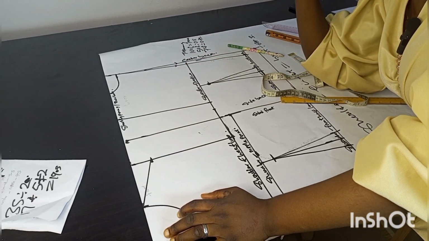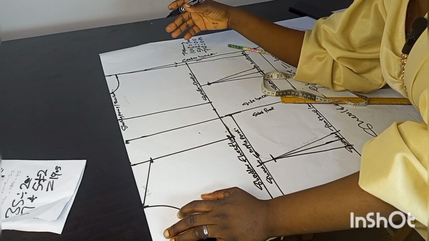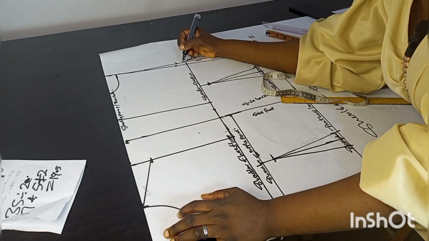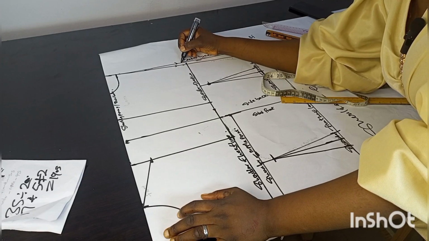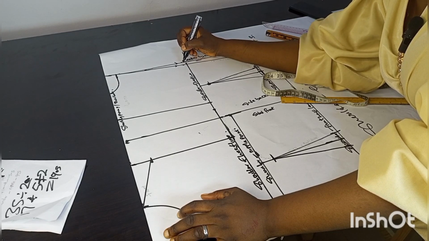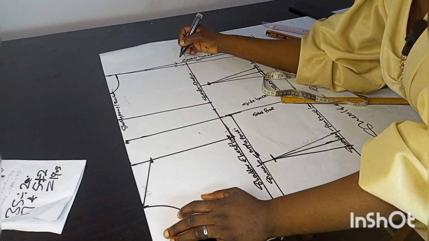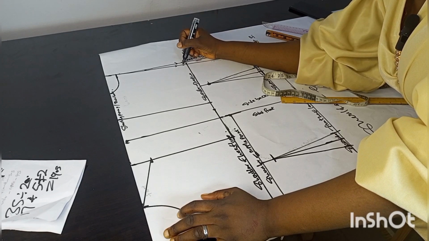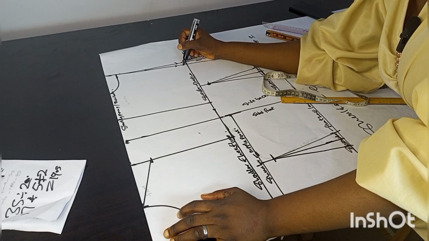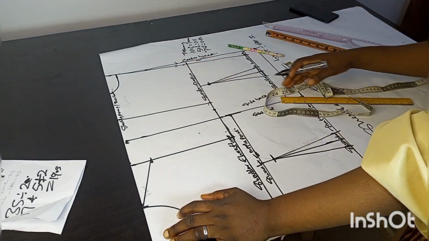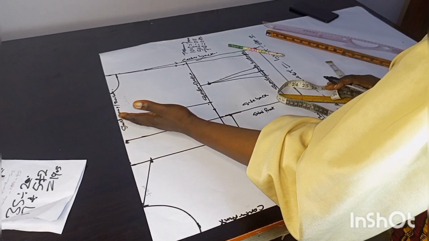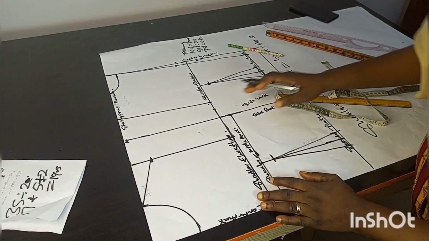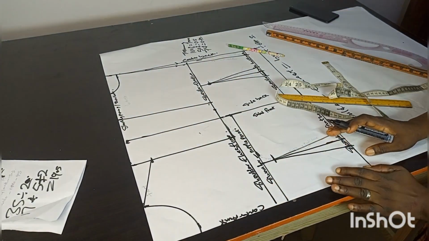Now my shoulder to chest line measurement, my shoulder measurement is starting from here, the second line, not the first line. We already took our tightening, so it's starting from the second line, not the first line. So I measured 7 inches from the second line towards the side back, and I connected with a straight line with the 7 inches at the shoulder line.